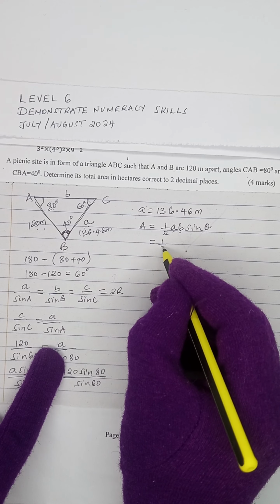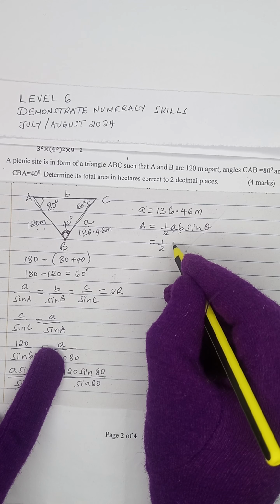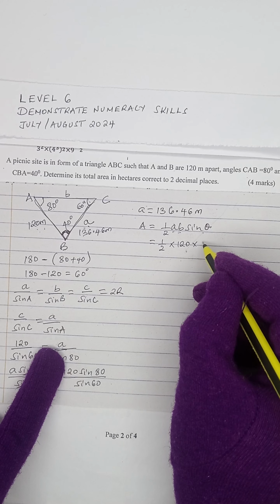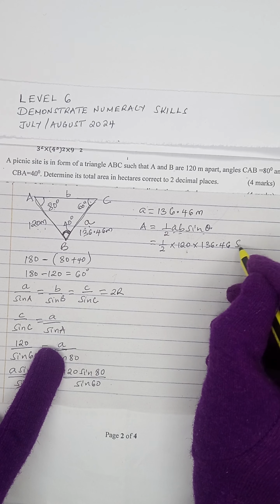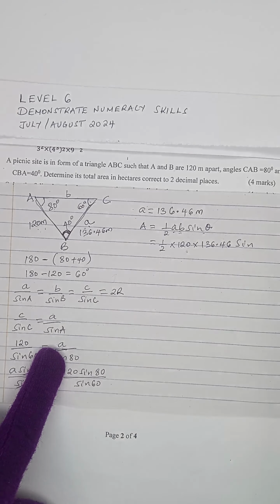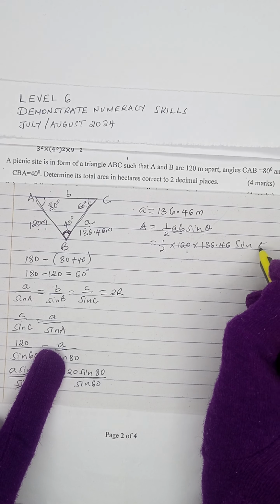So we'll say half times our 120, times our 136.46, then the sine of theta, using the angle that is in between, which is sine 40.